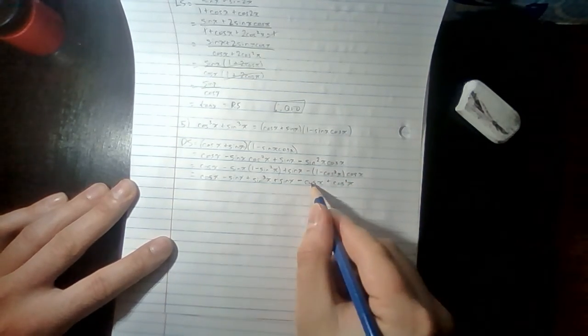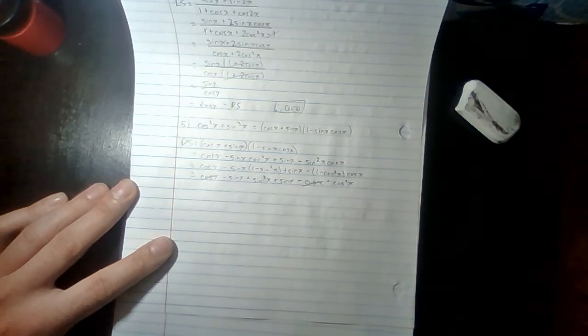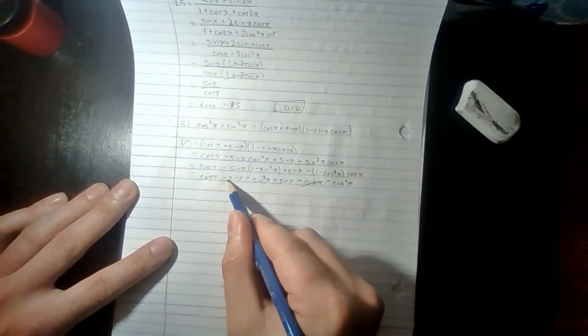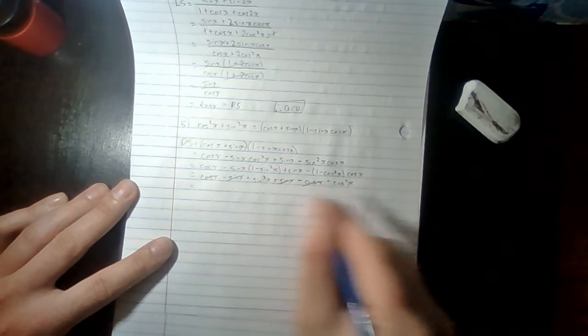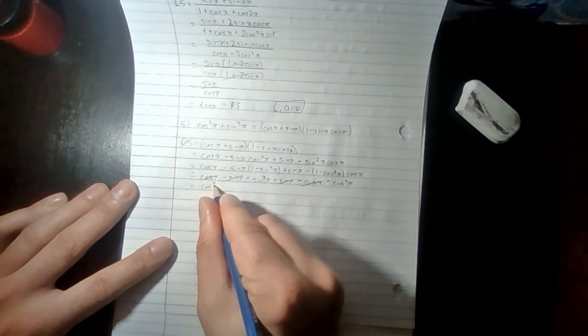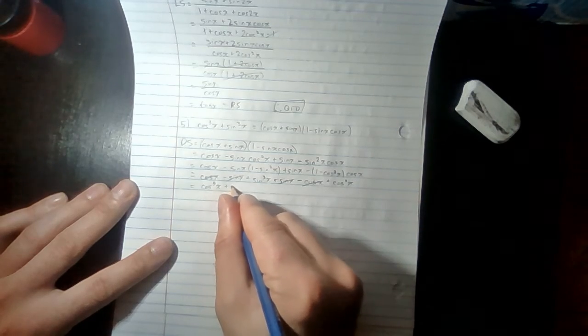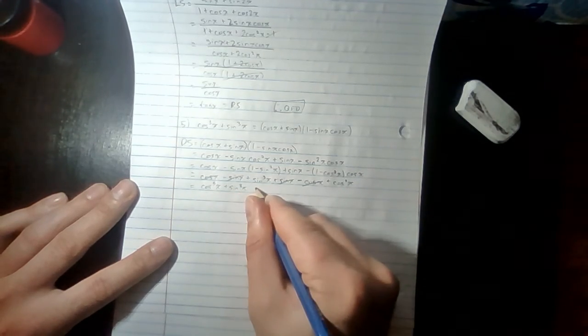So we have a cos x minus a cos x, sine x and then negative sine x, and we just get left with a cos cubed x and a sine cubed x, which was our left side.